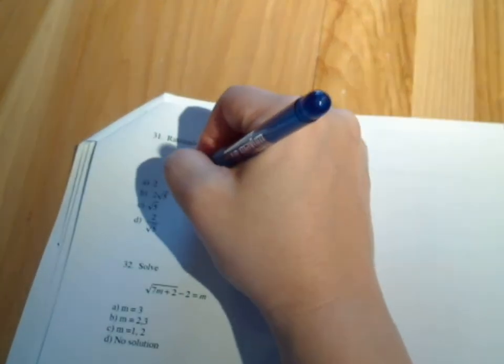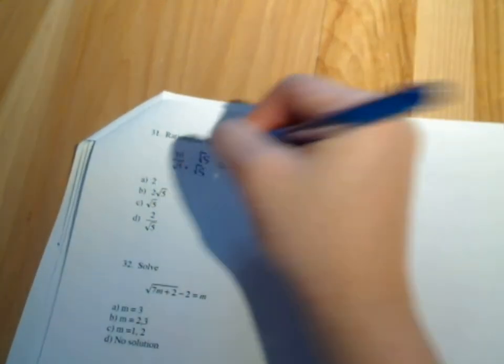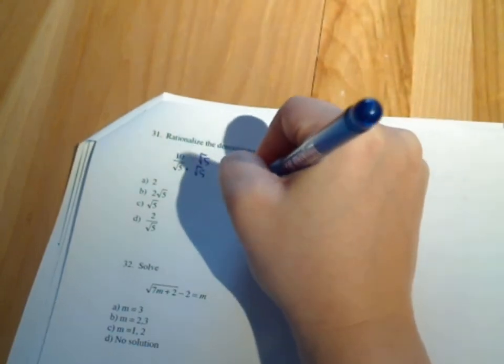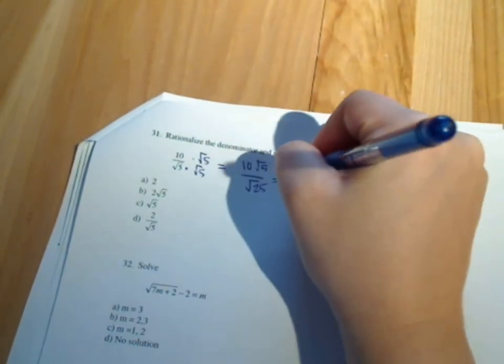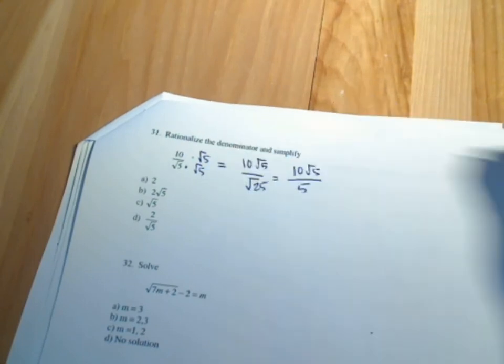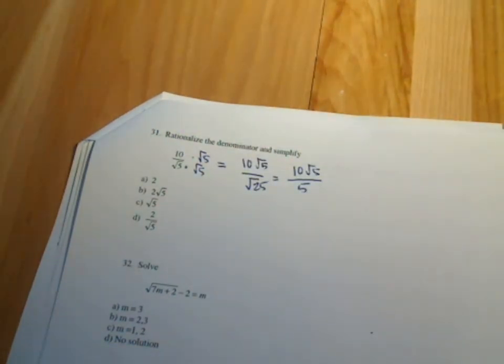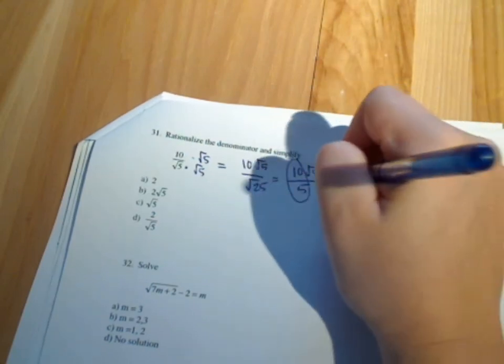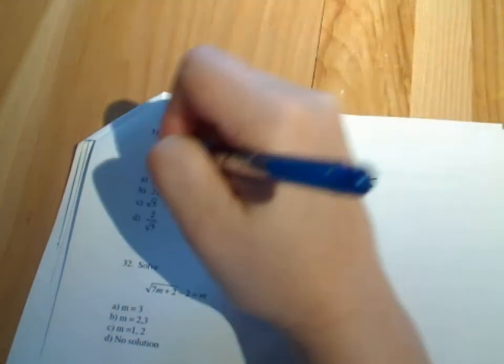Number 31. Rationalize the denominator, which means I don't want a square root in the bottom, so multiply top and bottom by root 5 and root 5. You get 10 root 5 over the square root of 25, which is 10 root 5 over 5. Now the one thing you can do is, since these are not under roots, they can divide out to root 5.